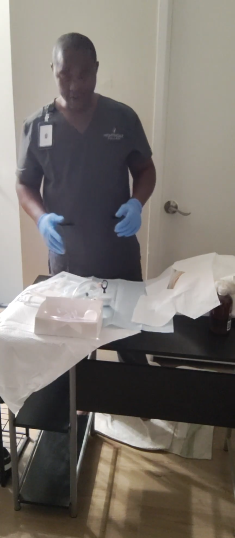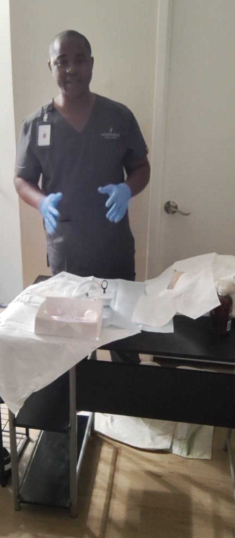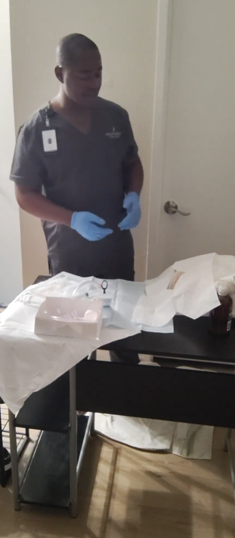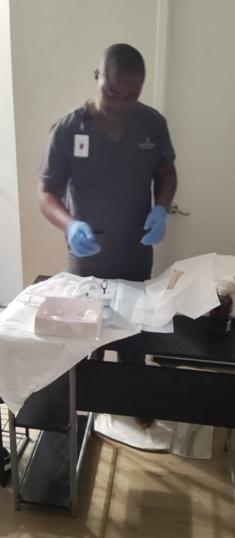Okay, now that I have the tip of my catheter in the loop and my syringe is set, I'll go ahead and tell my patient I'm about to start cleaning them. They should be calm and I will take care of them.